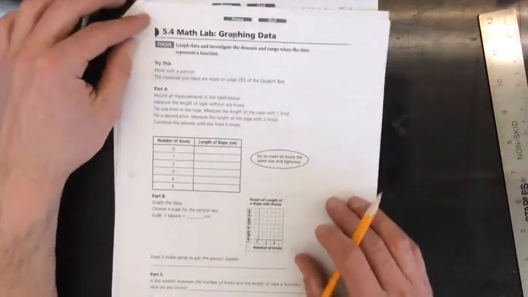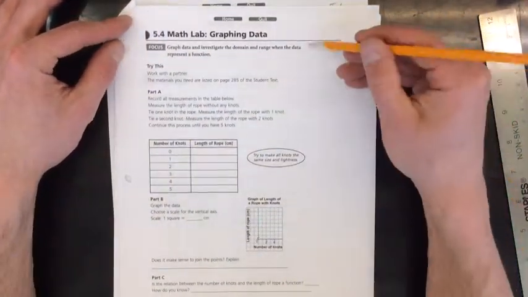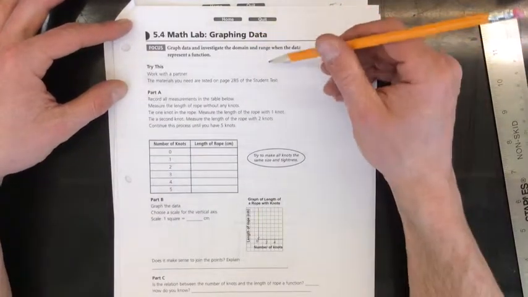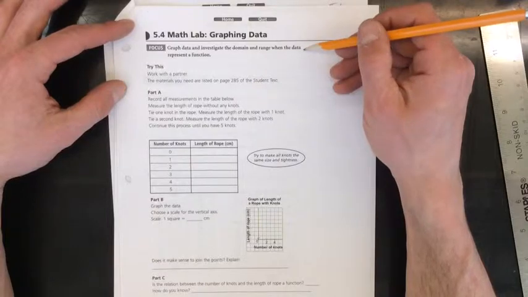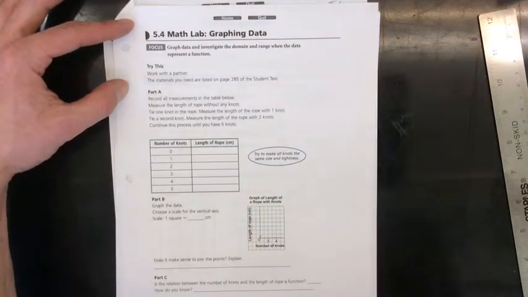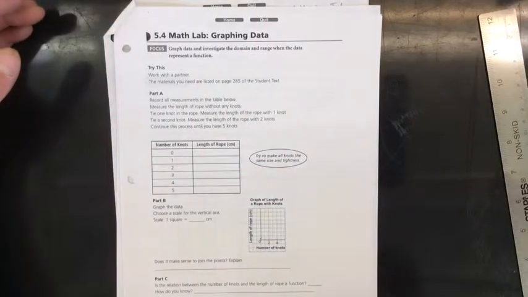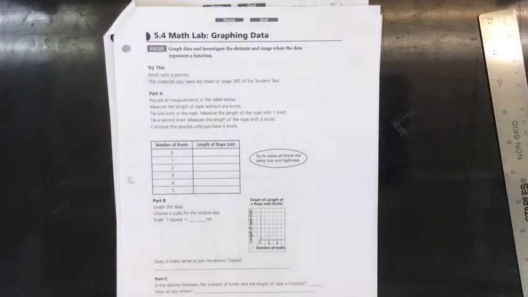Now the next part of this lesson is section 5.4, and this is a math lab about graphing data. And this is quite a fun little lesson because we get to graph data and investigate the domain and range when the data represents a function. So this is an experiment you get to do on your own. I don't mind if you work together, but you should each do it.